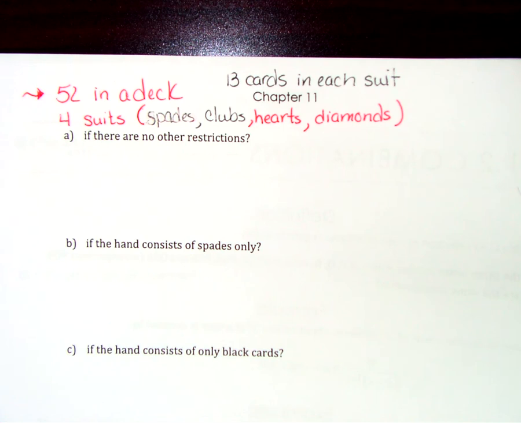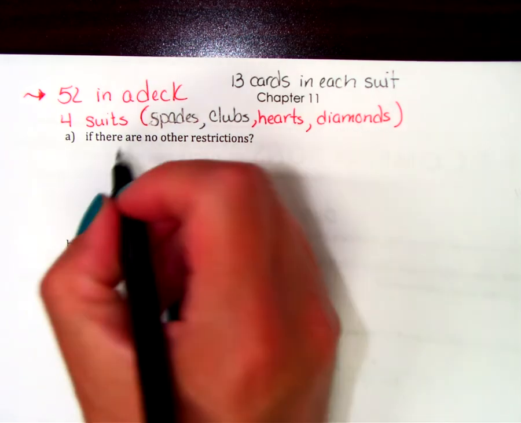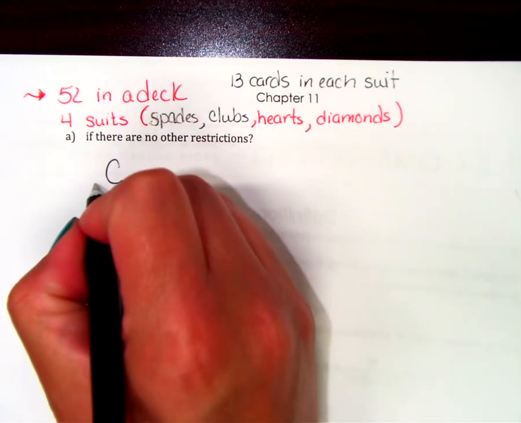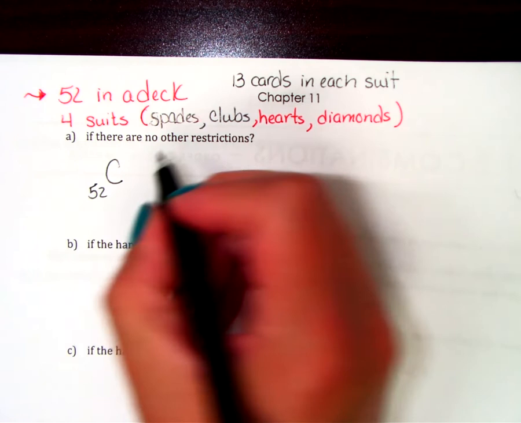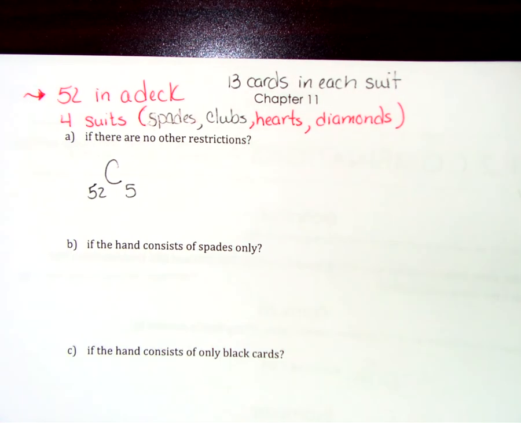Okay. So how many ways can we deal a hand of 5 cards if there's no restrictions? A lot. I agree. So we're going to have 52 choose 5.